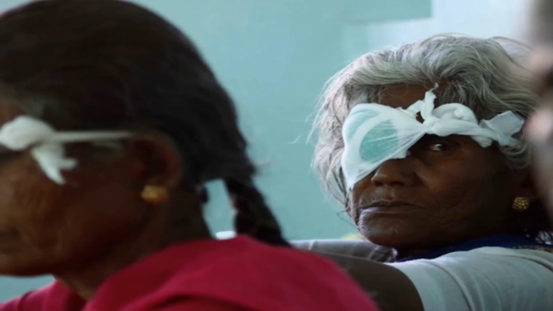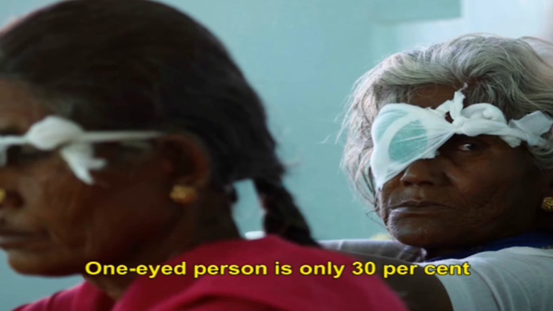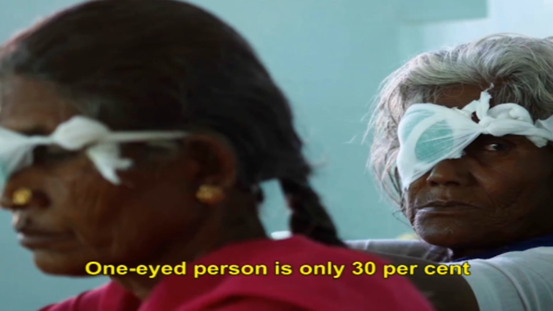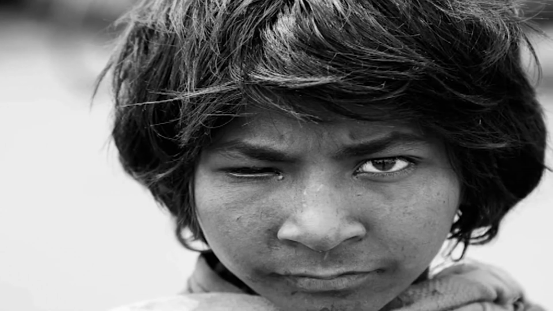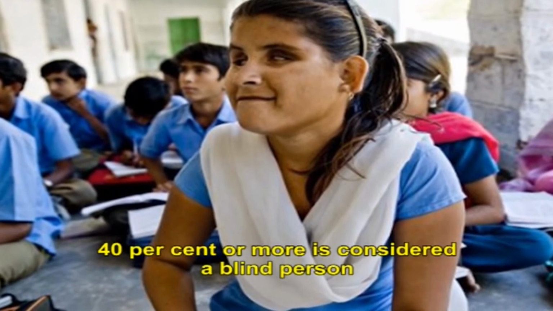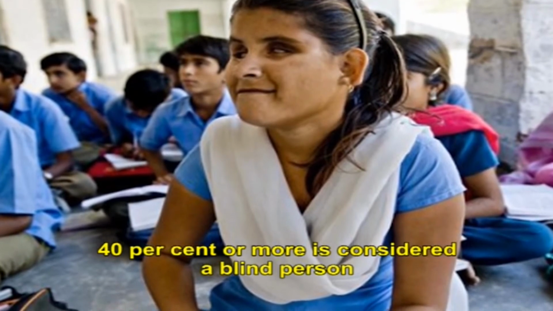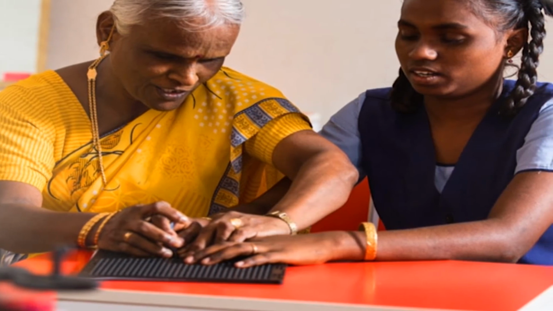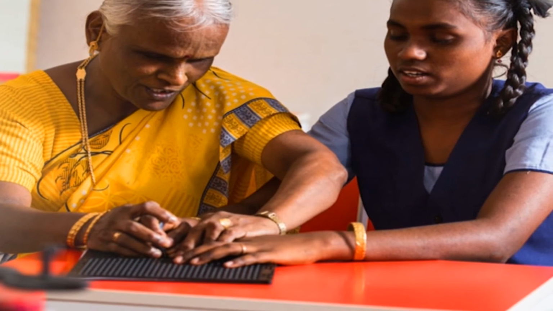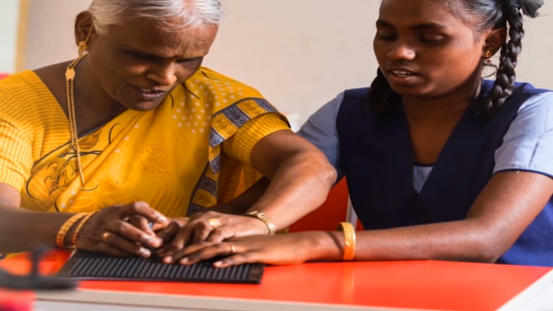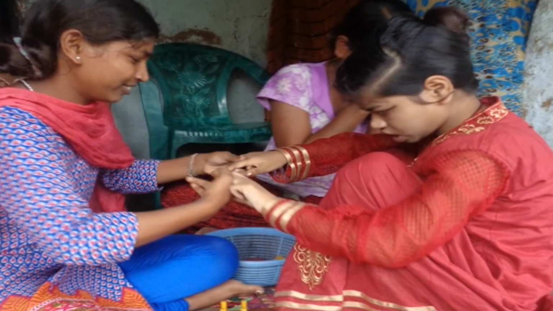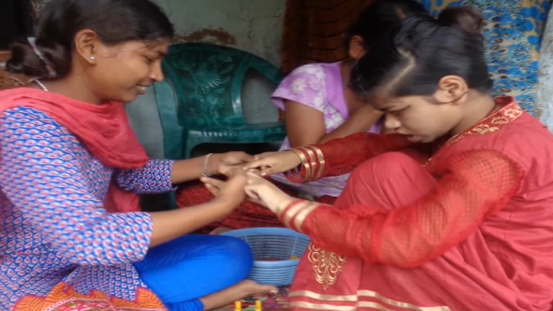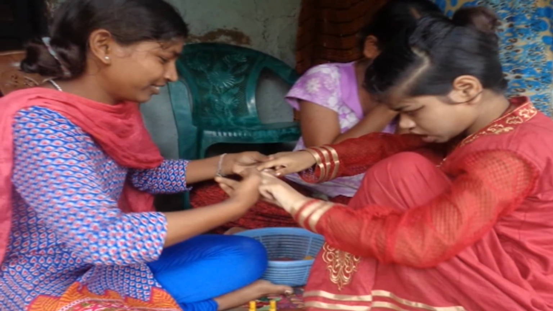As percentage of impairment in the case of a one-eyed person is only 30% according to the approved definition in medical parlance, a person with one good eye is not a blind person. In short, a person with visual impairment of 40% or more is considered a blind person. The Committee of the Ministry of Social Justice and Empowerment on recommendation of standard definition of disability recommended that one-eyed person should be excluded from the other categories of visual impairment so that the facilities and concessions available to severely and profoundly visual impaired persons are not eroded.